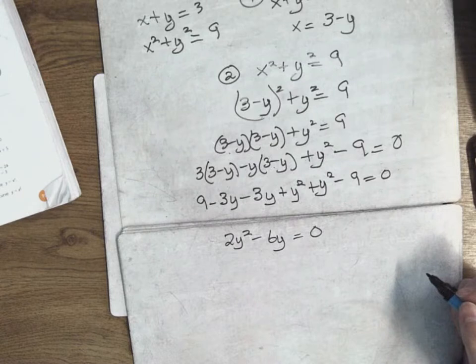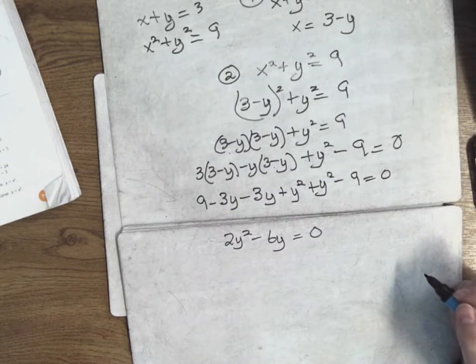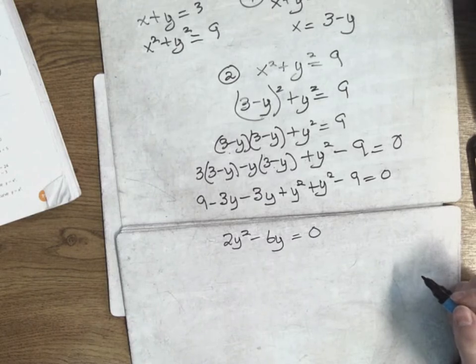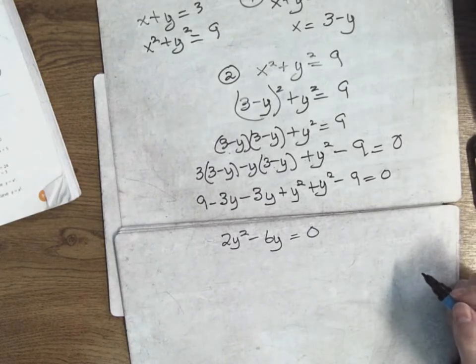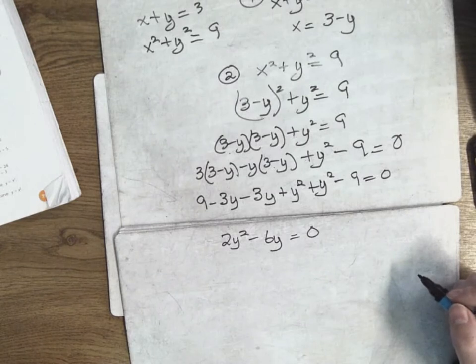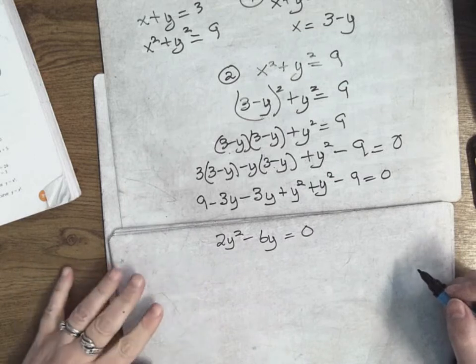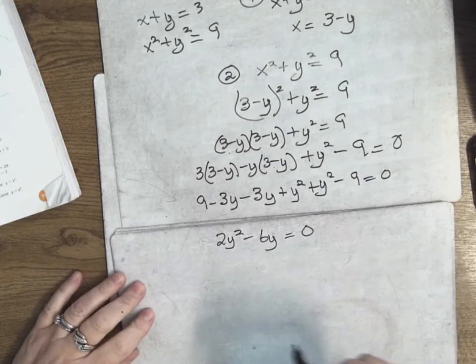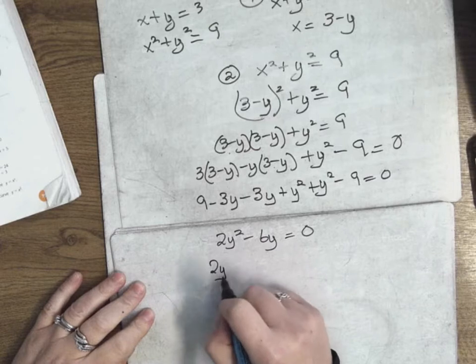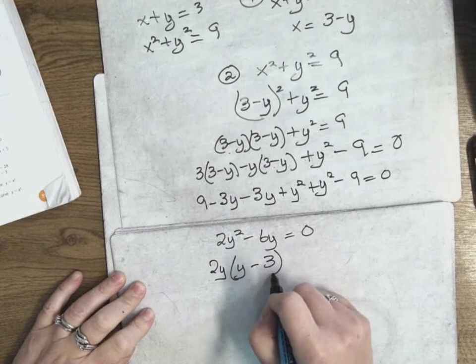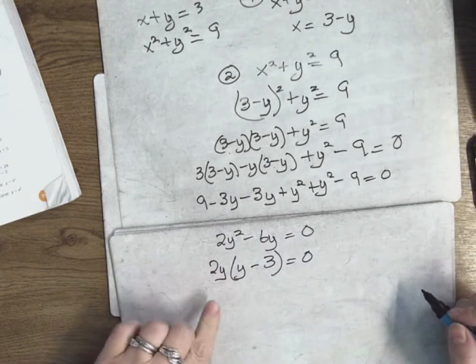Now if this happens, and I don't know, will it happen? Right, okay, you can still use the minus b formula. What's a? What's b? Minus 6, be careful with the minuses, girls. What's c? 0. Right, okay, so c is 0. So you can still use the minus b formula, okay, or to solve these ones, you just take out what's common. What's common? 2 and y. What's left? y minus 3. Okay, equals 0. And then you let each bracket equal 0.